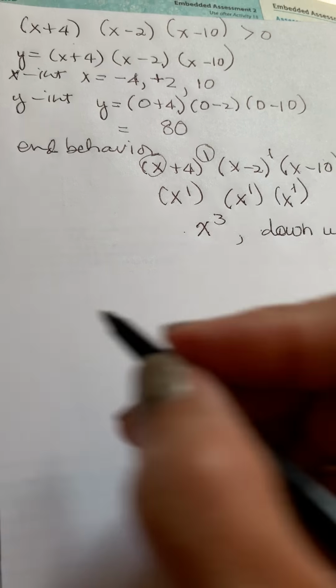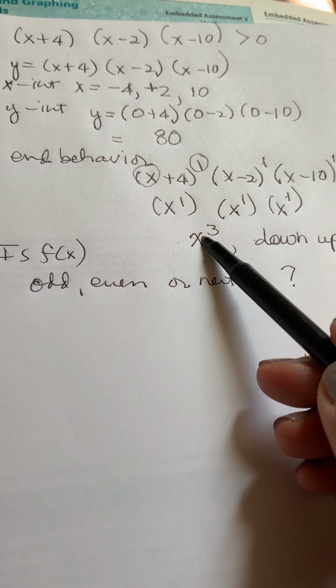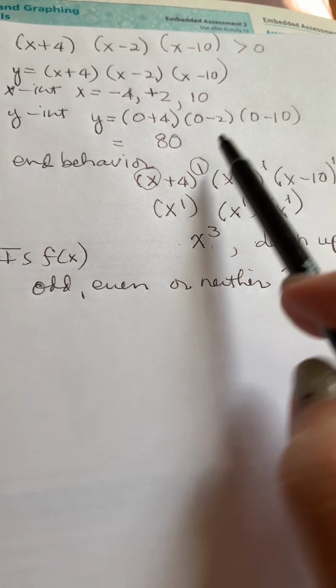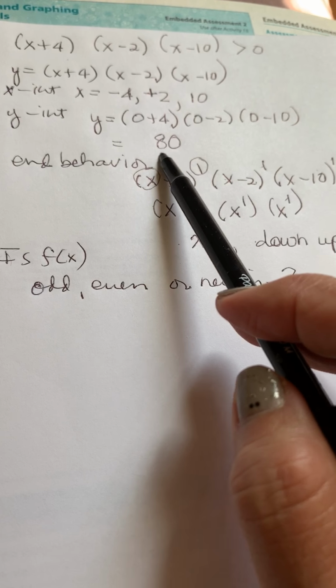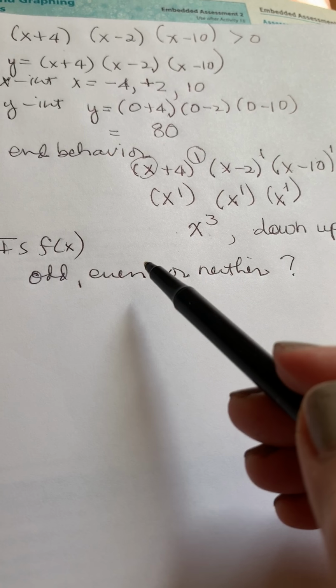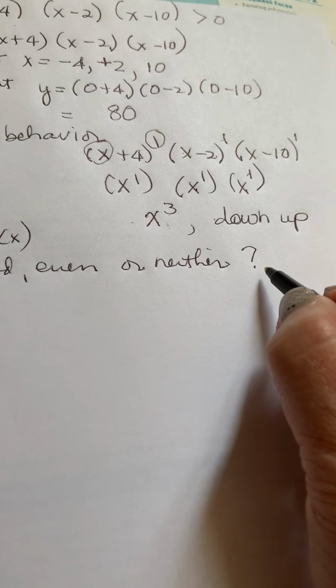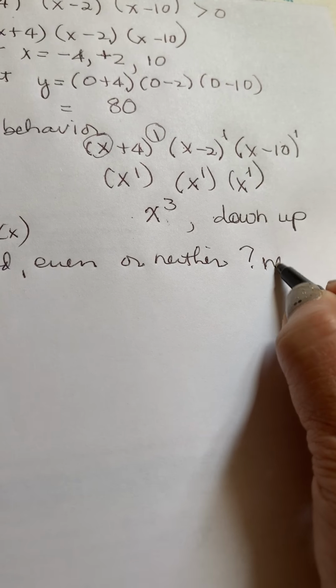Since this one has a constant, it cannot be even. It could be odd, but there is a constant here, 80. So this is not odd, so this is neither. There is no symmetry.